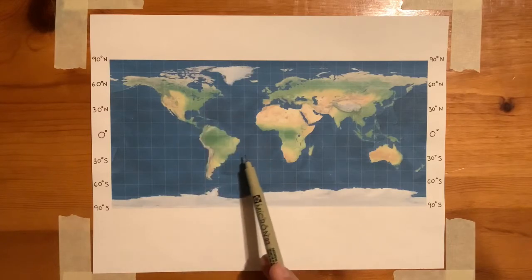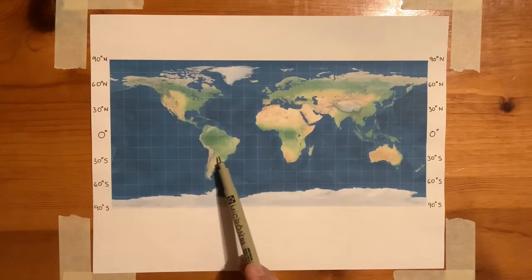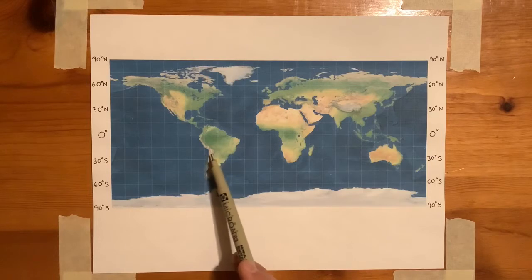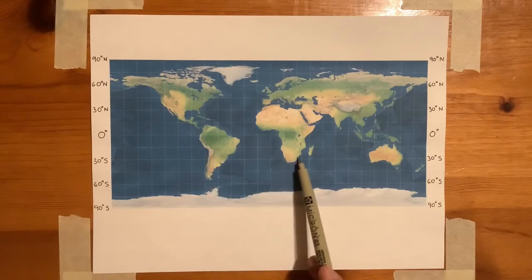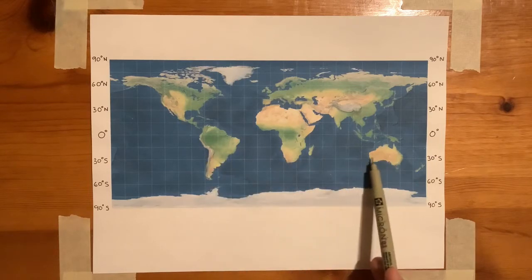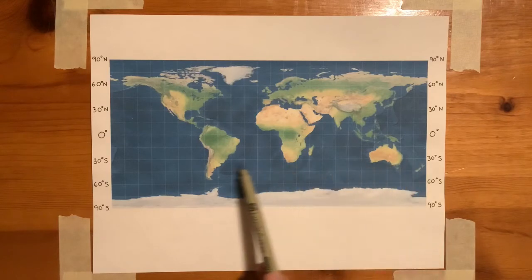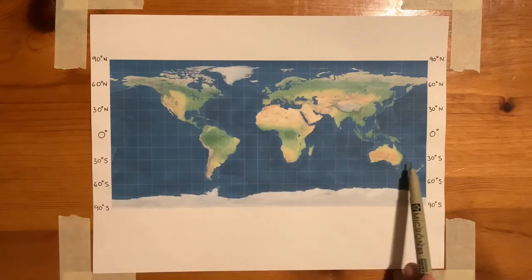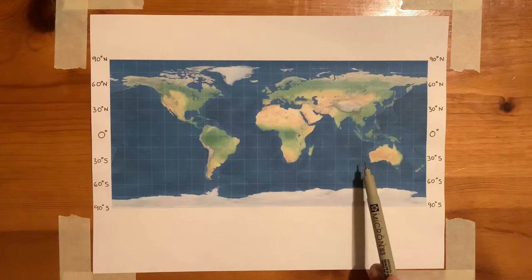And then if we come into the southern hemisphere, the Atacama Desert in the Andes, very arid. South Africa is very arid, and of course Australia all sit in this sort of 30 degrees south area where we expect our deserts to form.